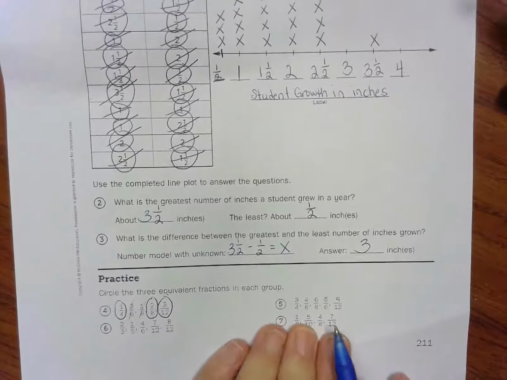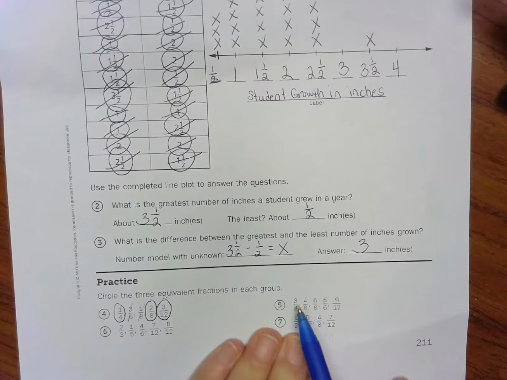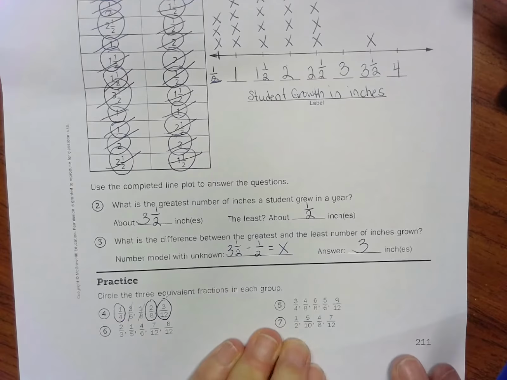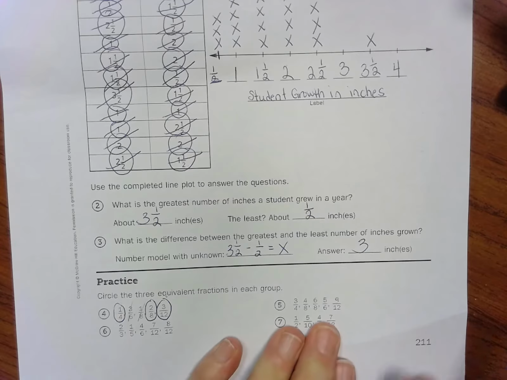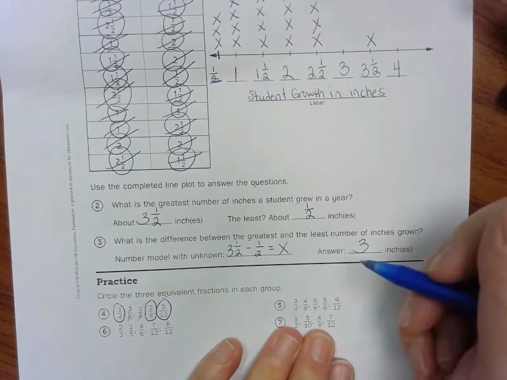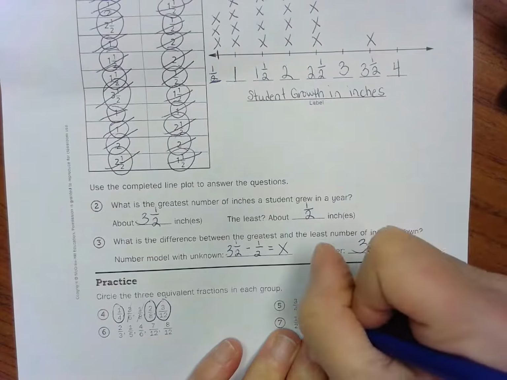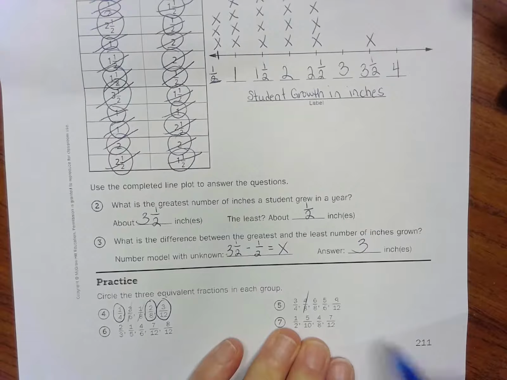Okay, let's look over here. So over here we have 3/4, 4/8, 6/8, 5/6, and 9/12. So once again, I notice that there's a fraction that's equivalent to 1/2 because 4 is half of 8. So I'm going to get rid of that one because nothing else is equal to a half.